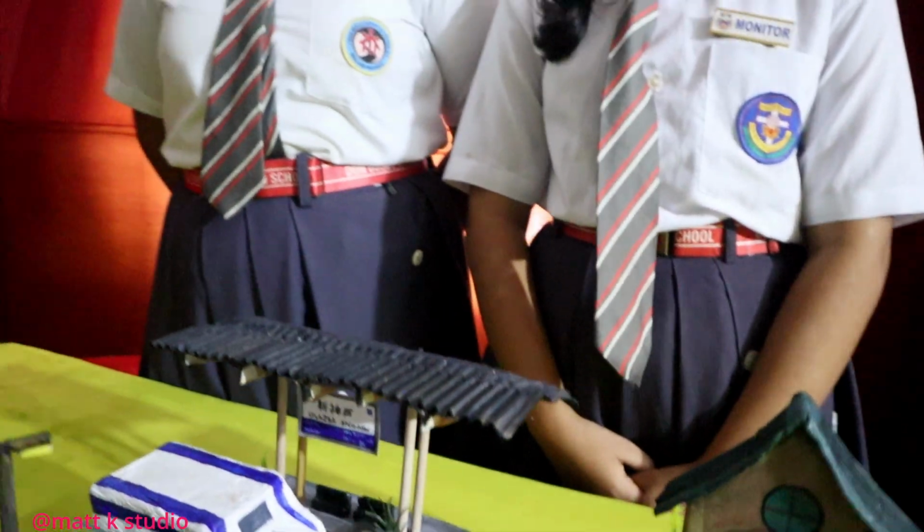Working mechanism. Magnets are used to lift the train above the track. Magnets are used to keep the train centered on the track.